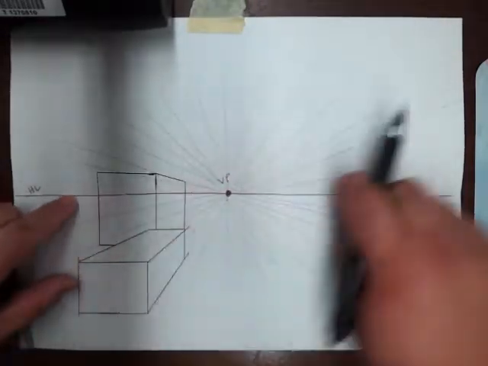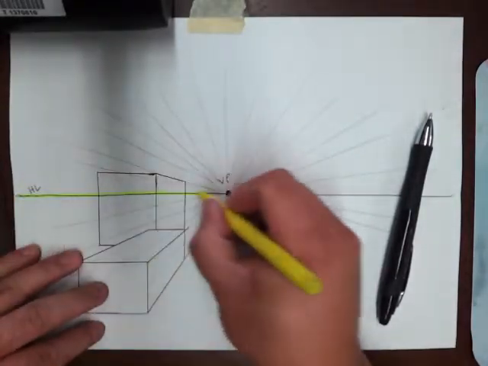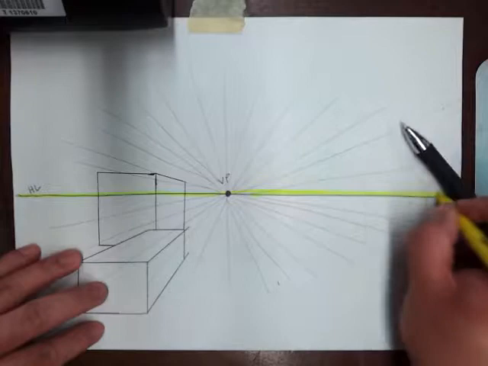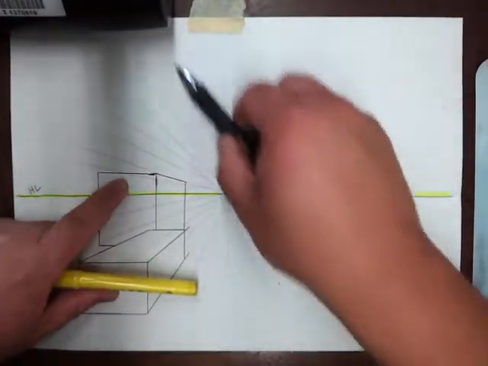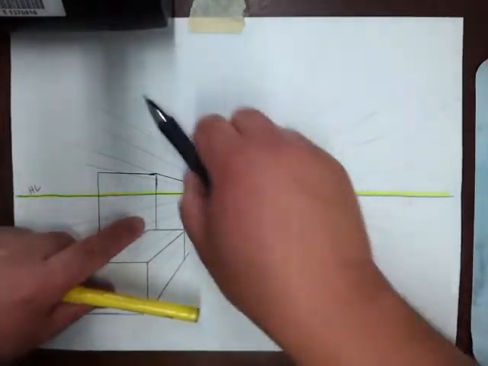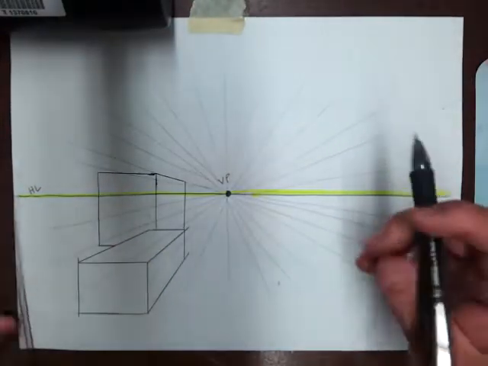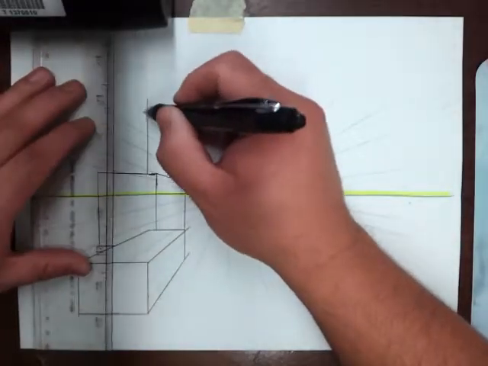As you go past the horizon line, which is here, once you pass that, you start to angle back down, just like how these guidelines help show us where we should go. So what if you drew a skyscraper way back over here?